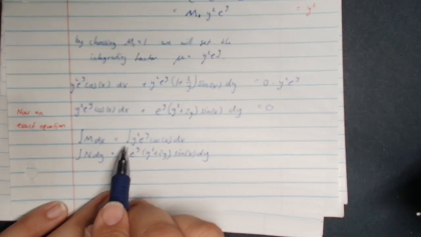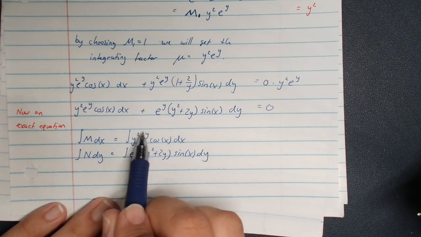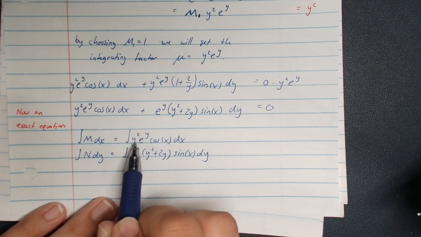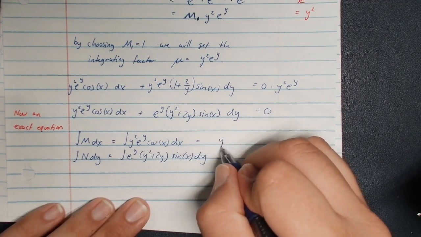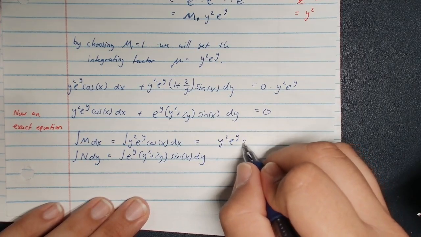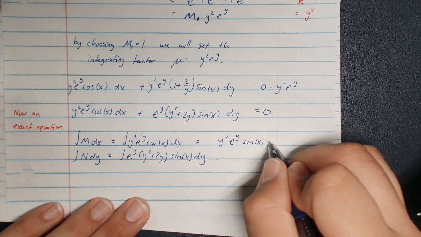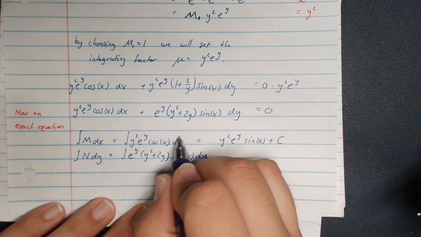All right, so this first one here, this is a constant with respect to x. So really this is just constant cosine x. The antiderivative would be constant sine of x. So y squared e to the y sine of x plus a constant which might include functions of y because this only covers x's.